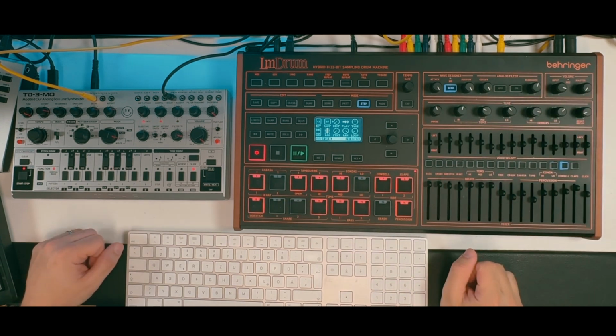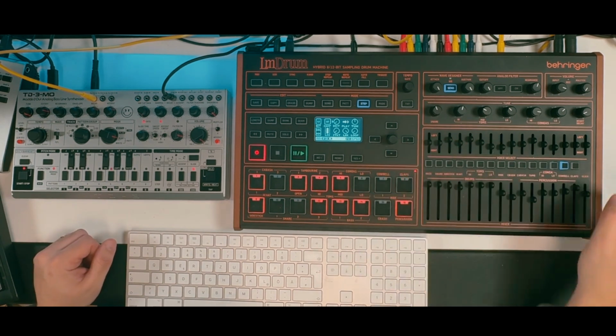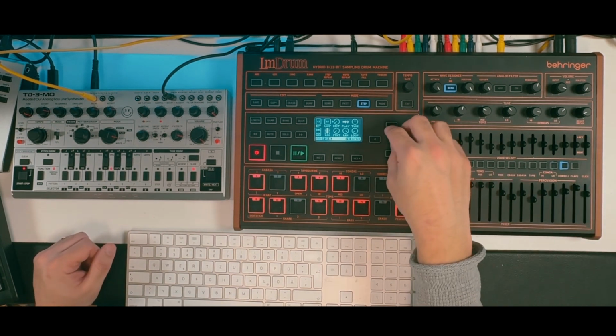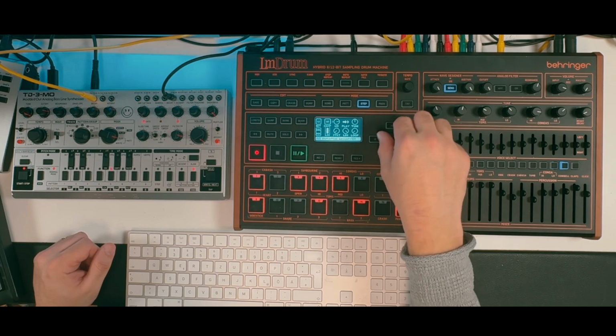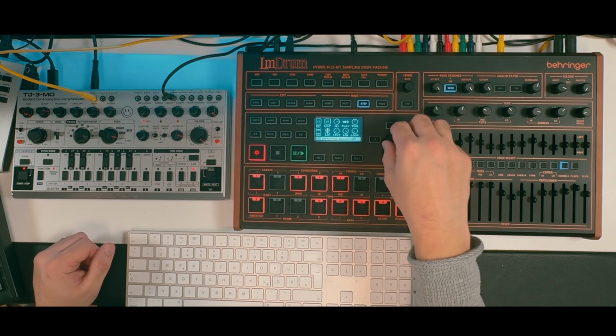Now let's play with some settings for this sample to make it blend better in the overall sound. I'm adding distortion and also tuning the sample up. But of course, it's a matter of taste.